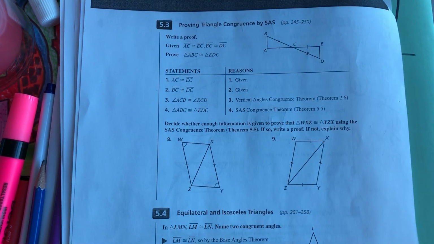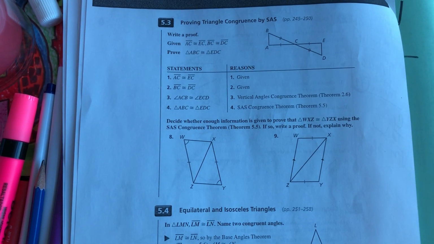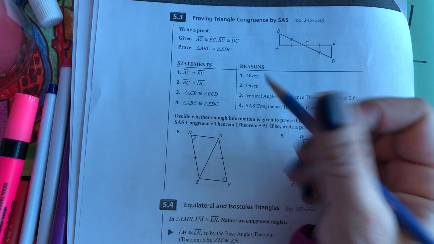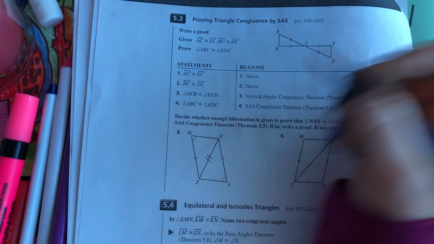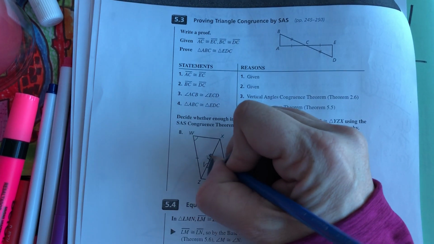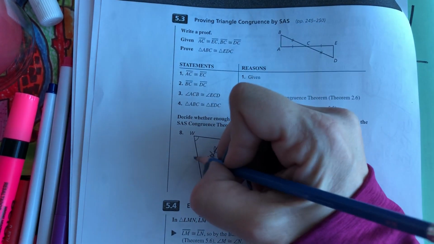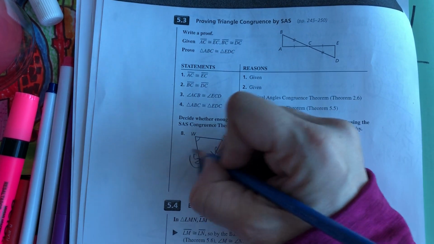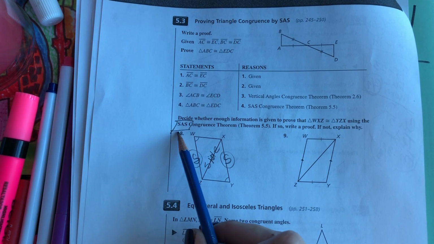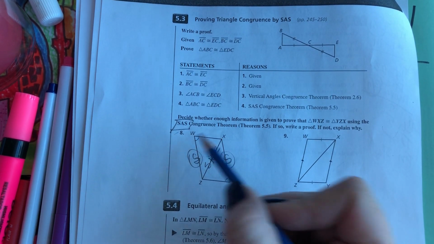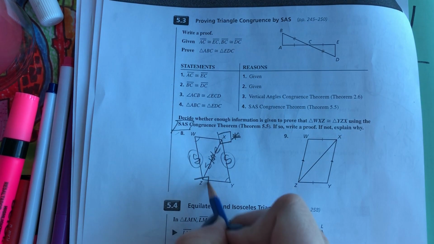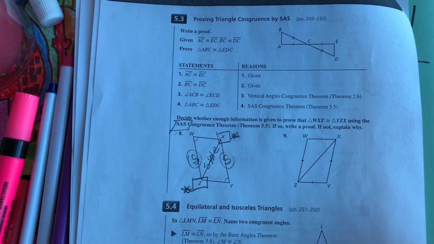Taking a look at number 8 and 9, you were looking to see if we can prove SAS. In number 8, when I started looking at it, I called XZ congruent to XZ. That gives us a pair of sides right there by reflexive. And then I have another pair of sides here that are congruent, but they say specifically to use SAS. If I was going to use SAS, the included angles aren't W and Y. The included angles would have to be X and Z, and we don't know those are congruent.